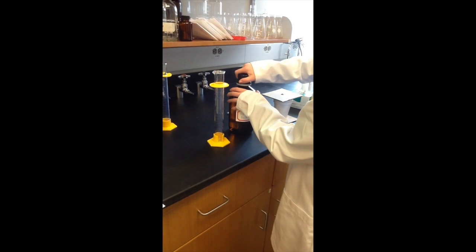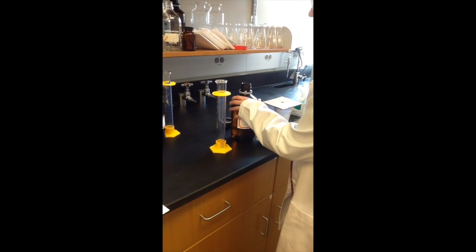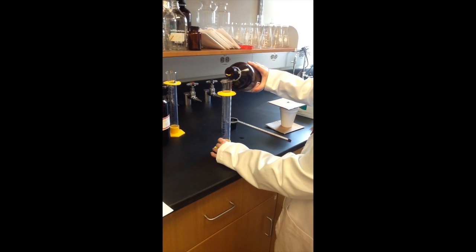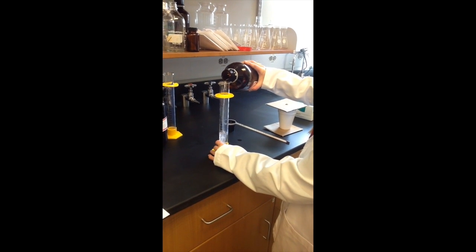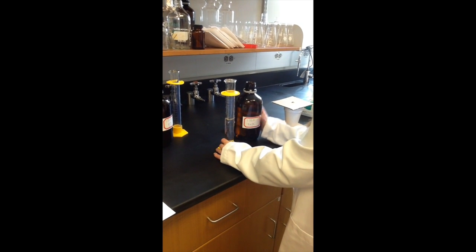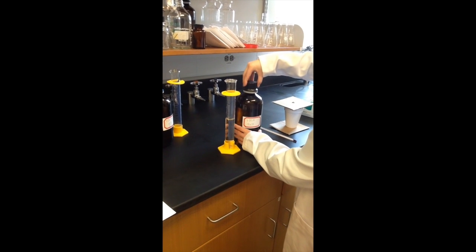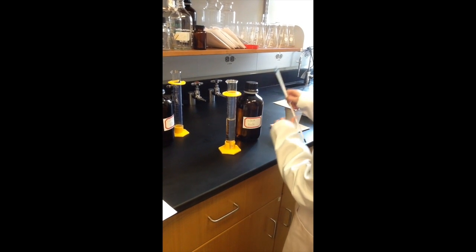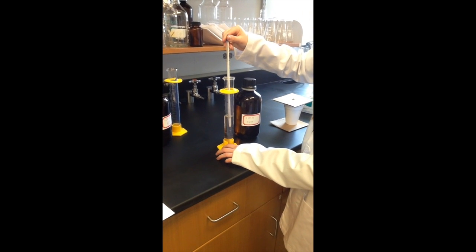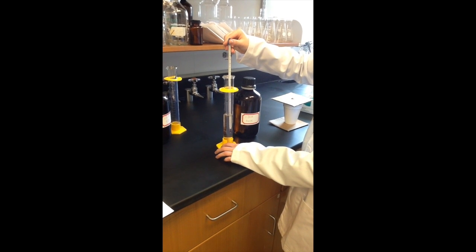Next, carefully measure approximately 50 milliliters of the base. Remember to measure according to the meniscus and record in your notebook using the correct significant digits. Take the temperature of the base while it is still in the graduated cylinder. Remember to completely submerge the bulb into the base and be careful not to touch the thermometer to the sides of the cylinder. Record the temperature using the correct significant digits.